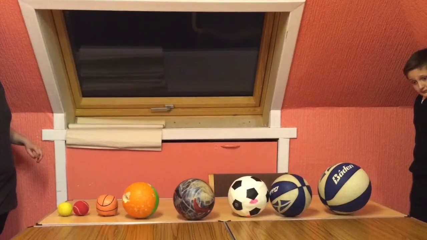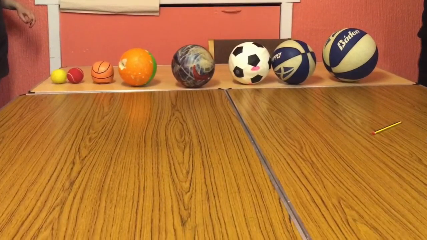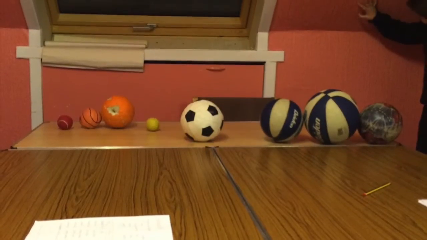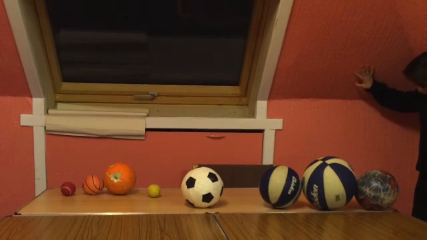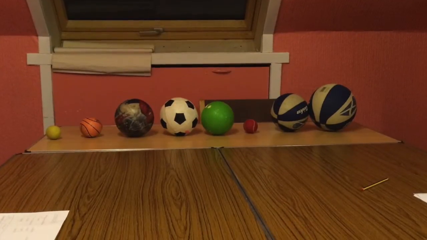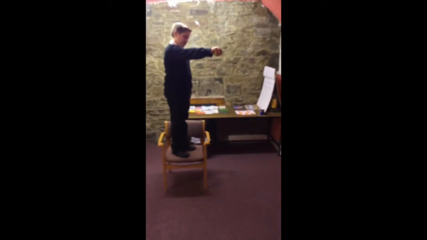So here are the different ways that we organise the balls. The first one is organised in size, starting from the smallest to the biggest, and we also organise them through colour, so we've got the different colours with each other. And then we also organise them by their mass, so how heavy they were, and it's quite surprising to see.